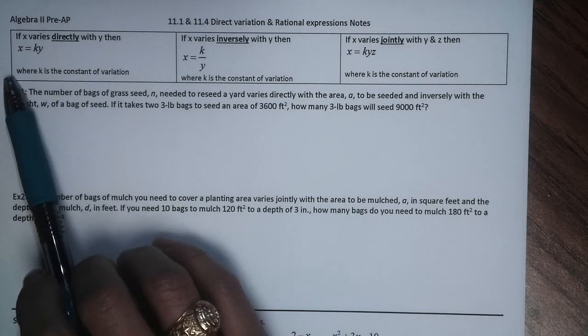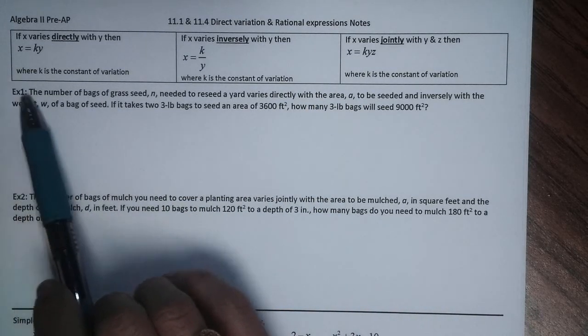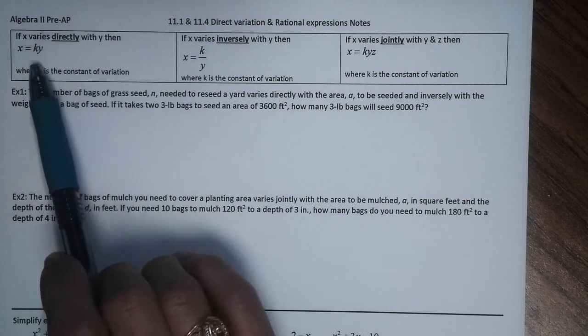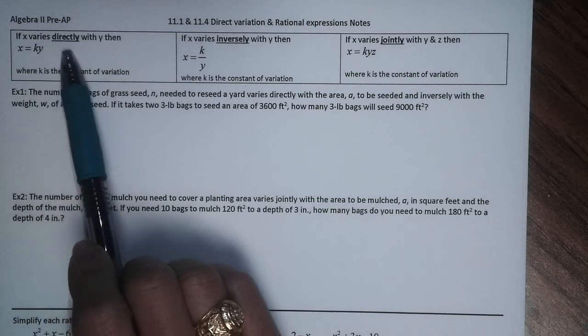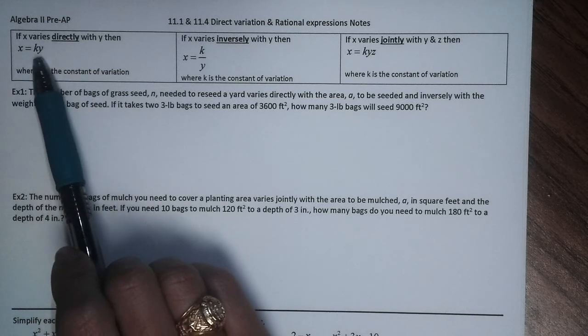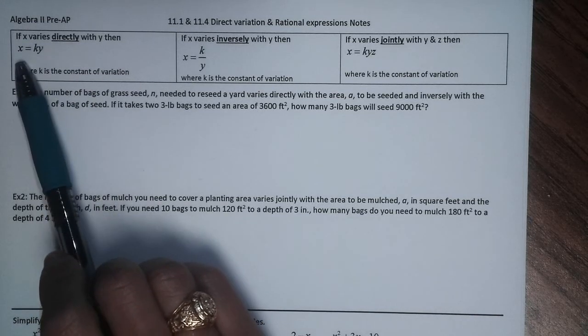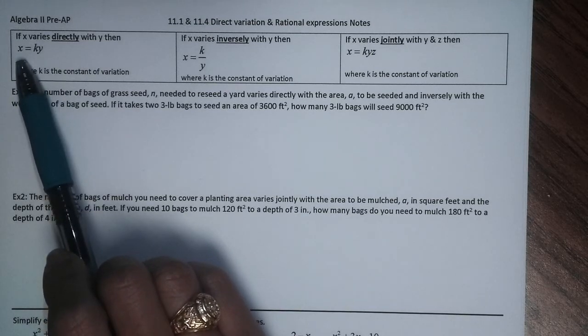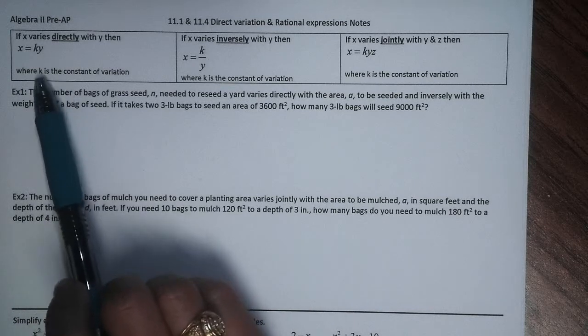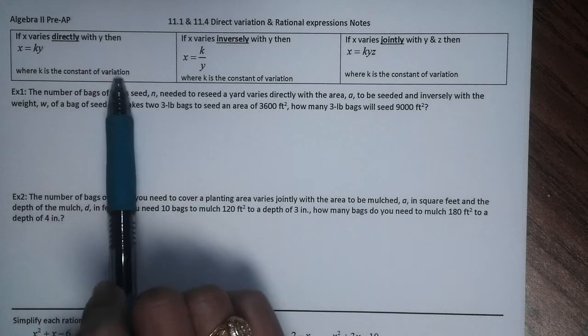The first one says, if x varies directly with y, then this is the formula that we're going to use. X equals ky. Directly just means that if y goes up, x will also go up, or if y goes down, x will also go down. Here, k is called the constant of variation.